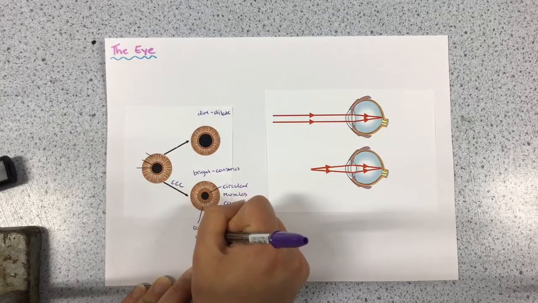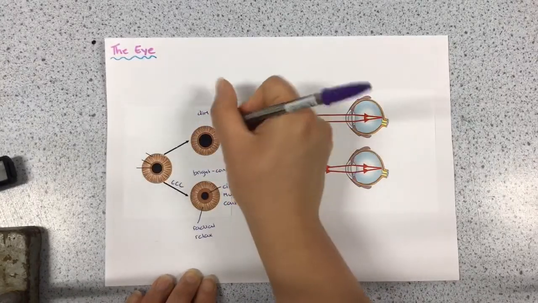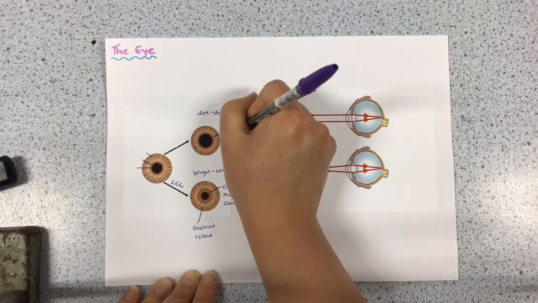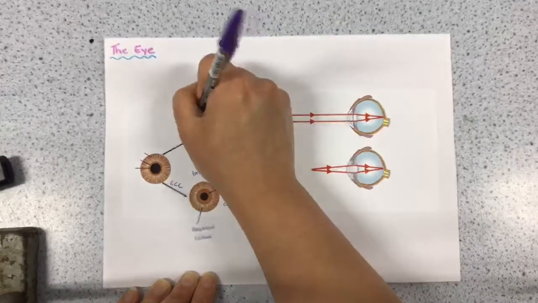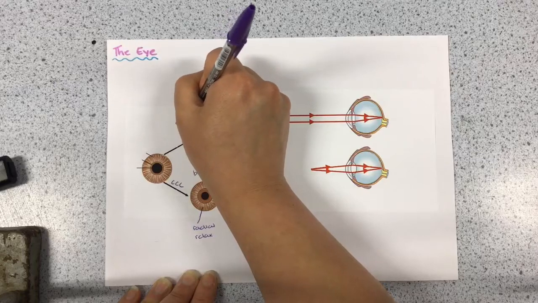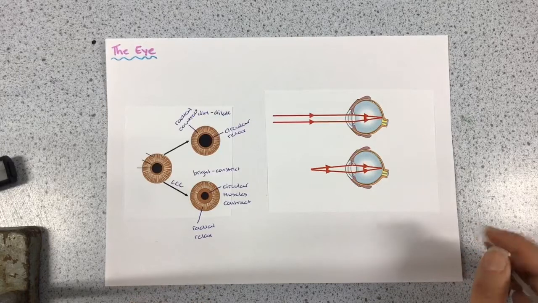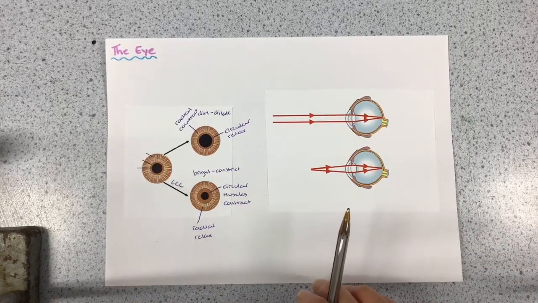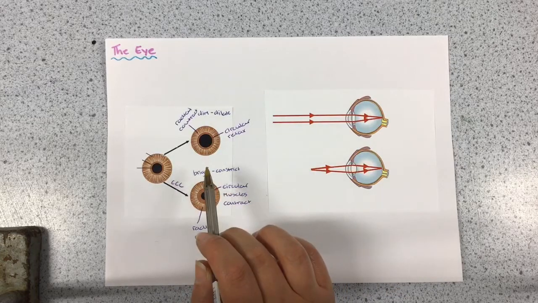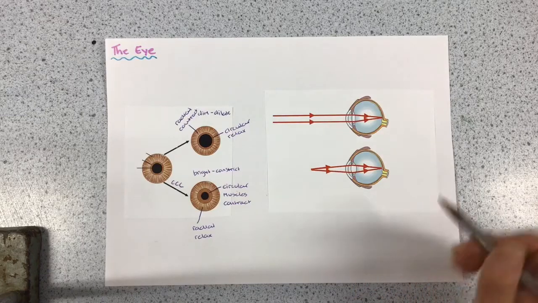So if we look at the dim light, if we flip that round, your circular muscles relax and your radial muscles contract. And that is a response to change in light levels, okay? Where a lot of people slipped up last time was what has caused the change in the pupils, and you put light. It is the brightness of the light or the dimness of the light.